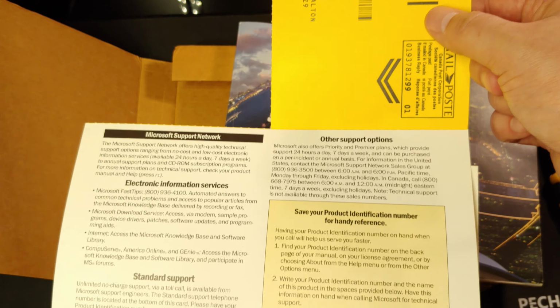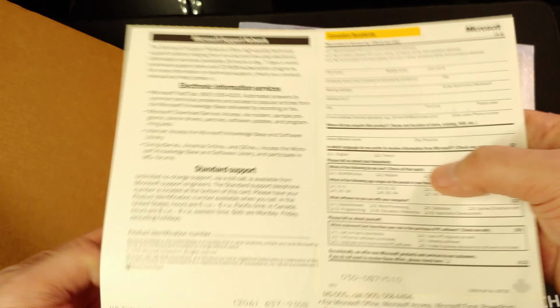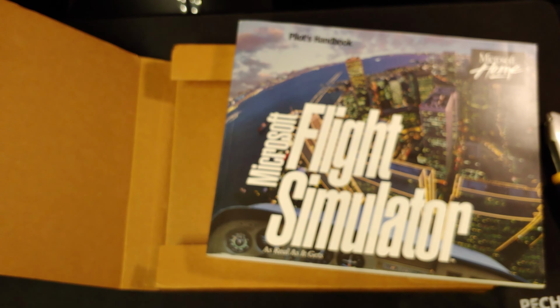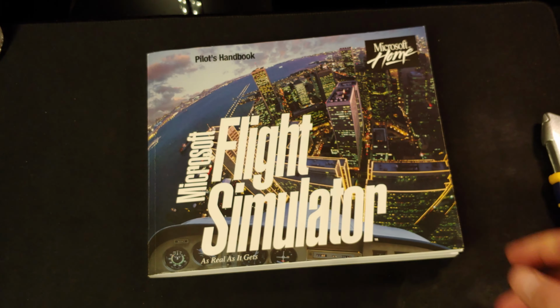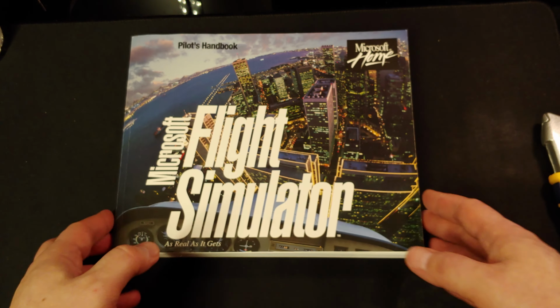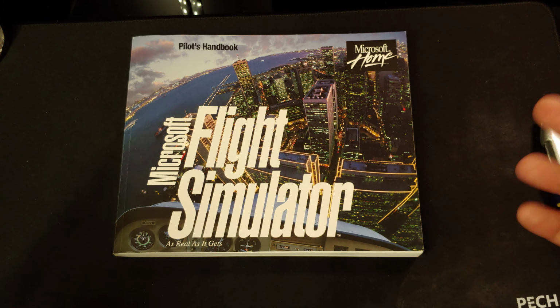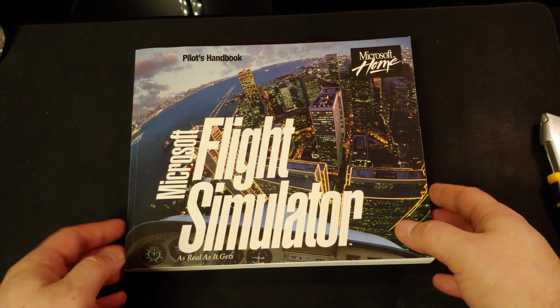So yeah, it's when companies actually really cared about their users and everything and offered all kinds of neat little prizes and everything you could try to apply for, not apply for, but win. But yeah, here's your pilot's handbook.